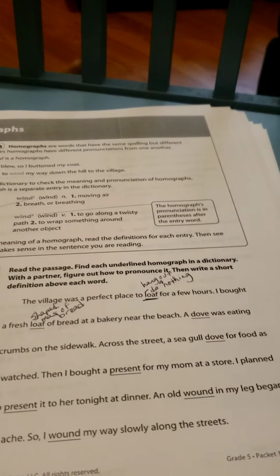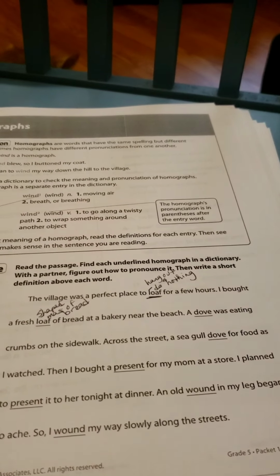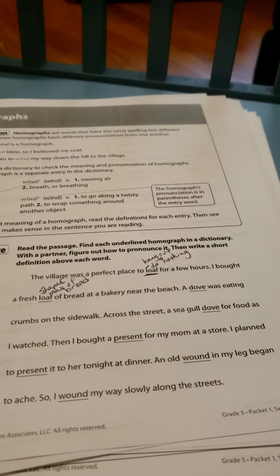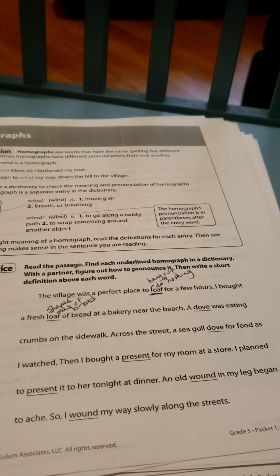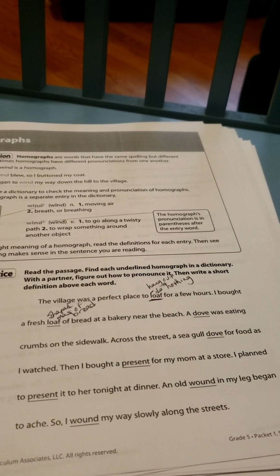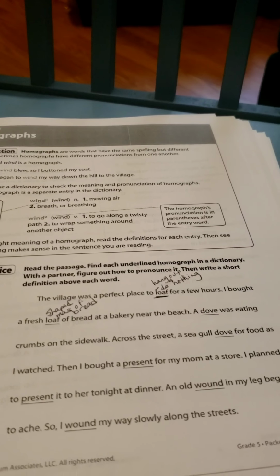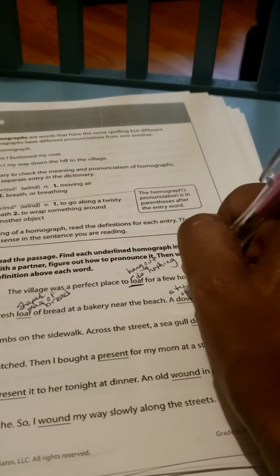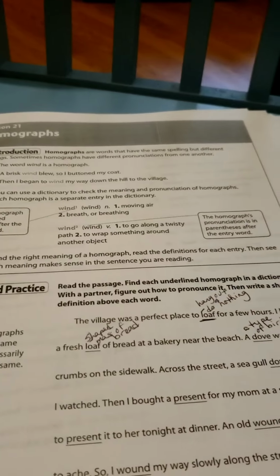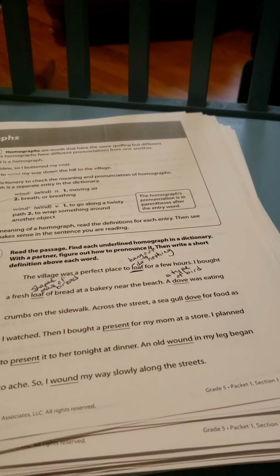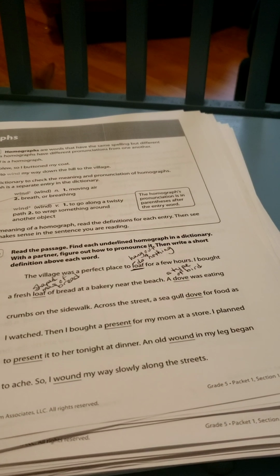Okay. So the next is a dove was eating crumbs on the sidewalk. Now, you might be able to use background knowledge for that one. Something was eating something, so we know, this is not figurative language, this is real, so it was a living thing. So a dove, I'm just going to put a type of bird. Okay. You also could, when you're doing this, actually go to the dictionary. As a matter of fact, I'll do that as well. We can always use all the tools in our arsenal.